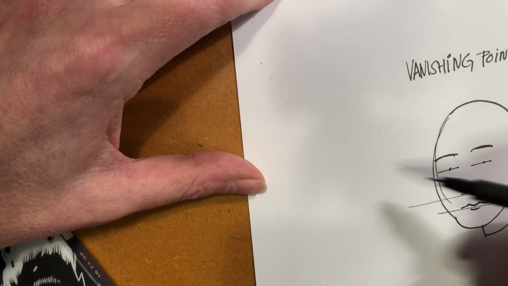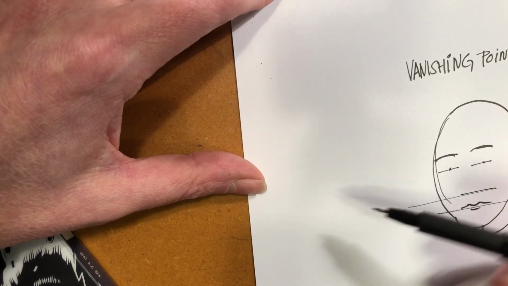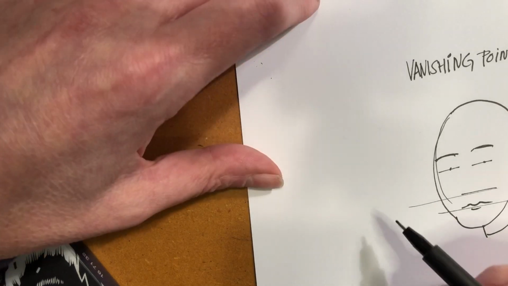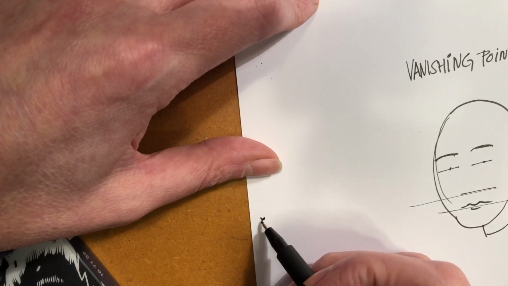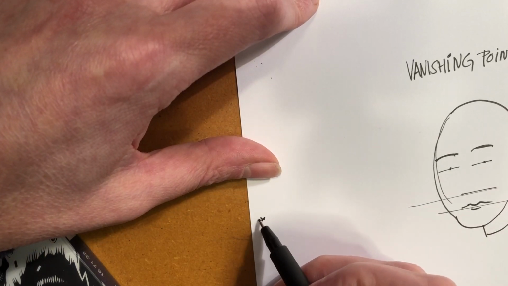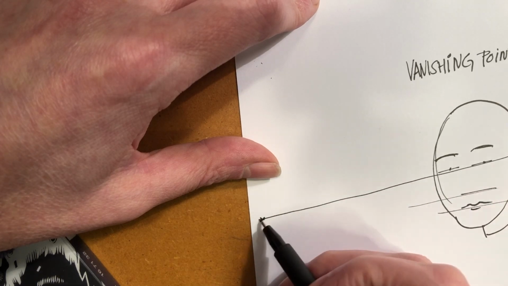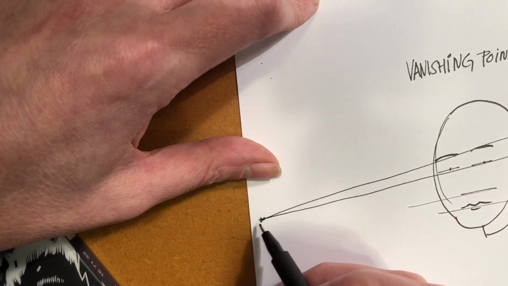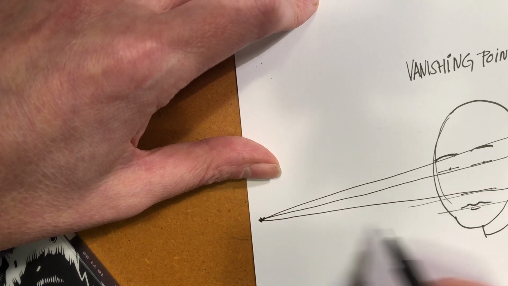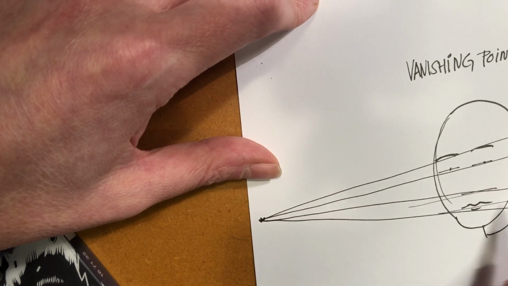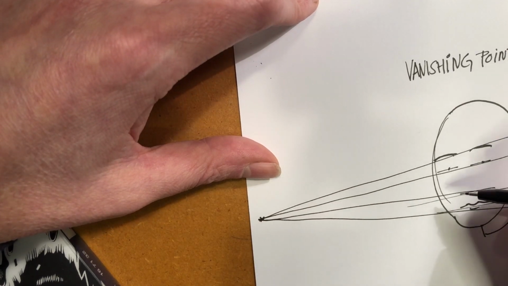For instance, if they are looking towards the right, the vanishing point is somewhere at the right. Let's say here. You will see that all the lines in the face normally will meet at this point here, and you can use this to create more depth in your drawing.